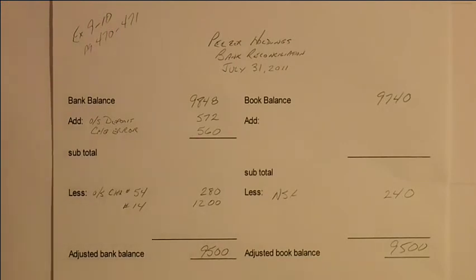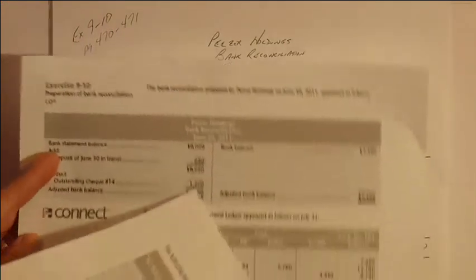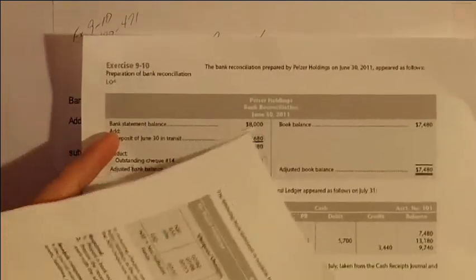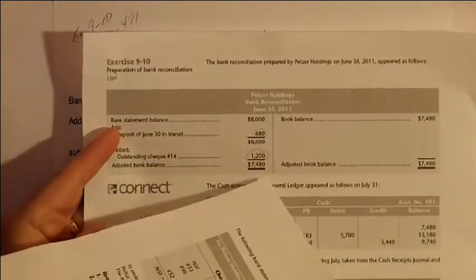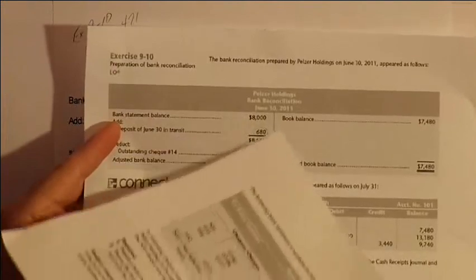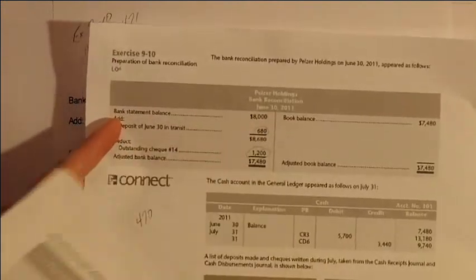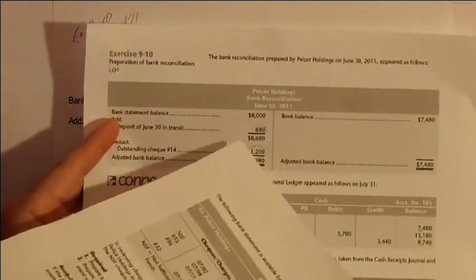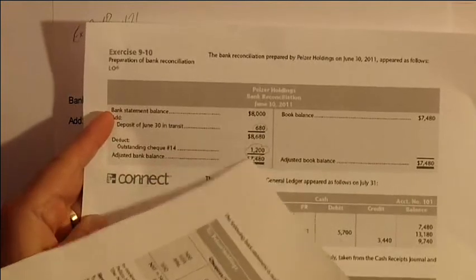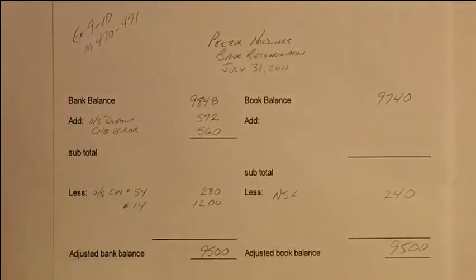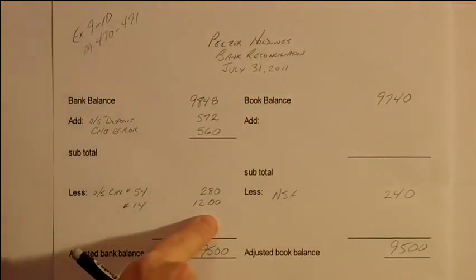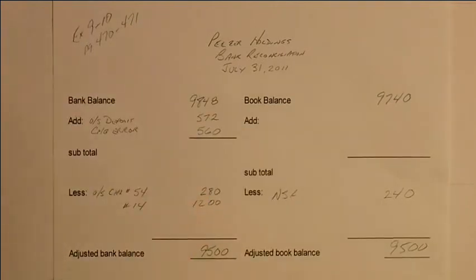So the two little wrinkles then. One is we had these previous items on a previous bank reconciliation that we also had to take into account. Remember, anything that shows up on the bank side is stuff that we've already recorded. We're waiting for the bank to catch up. They caught up with the $680, but that $1,200 check, still outstanding. Okay, in the next video we'll take a look at what journal entries are necessary as a result of this, and that will wrap up bank reconciliations for us.